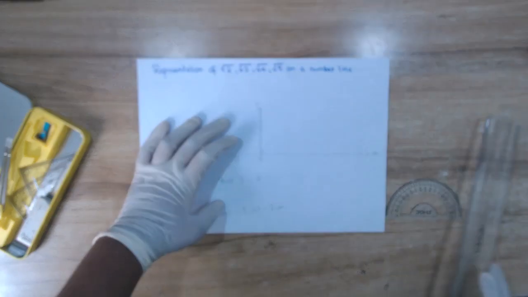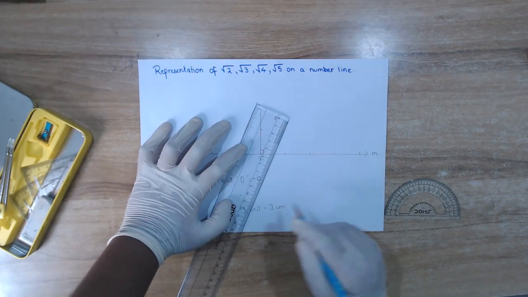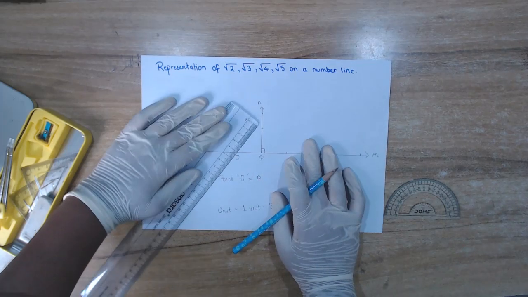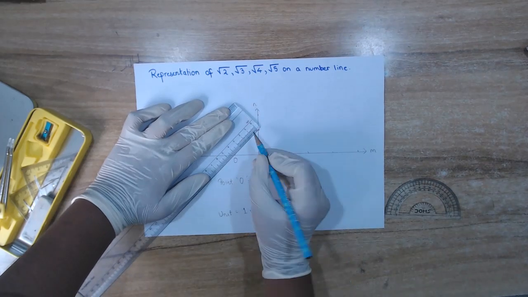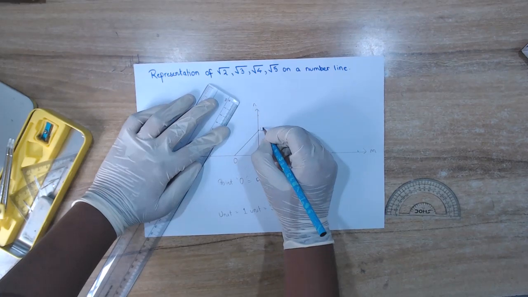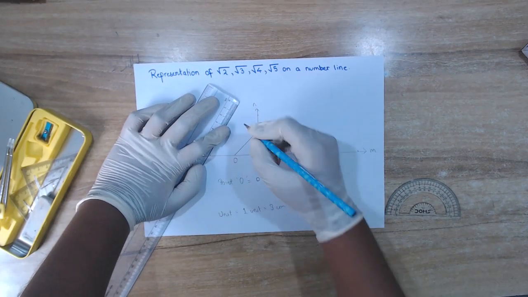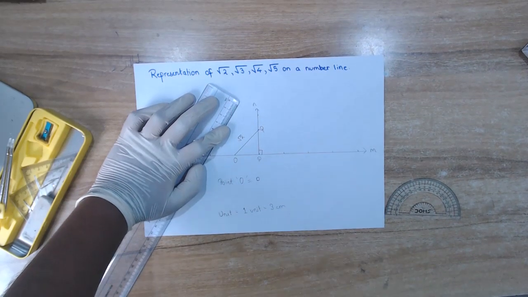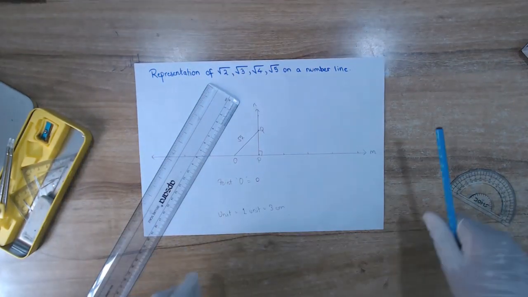Done. Now, as we know about the Pythagoras theorem, hypotenuse is equal to the square root of base square plus perpendicular square. So let's mark it as Q. So O to Q, this line segment is square root of 2. Okay, so now we'll construct it on the number line.